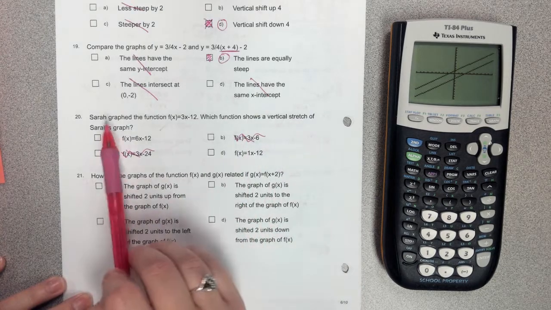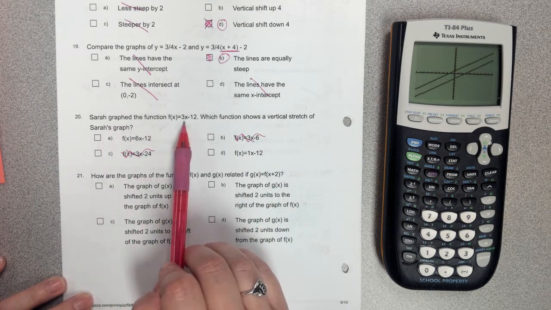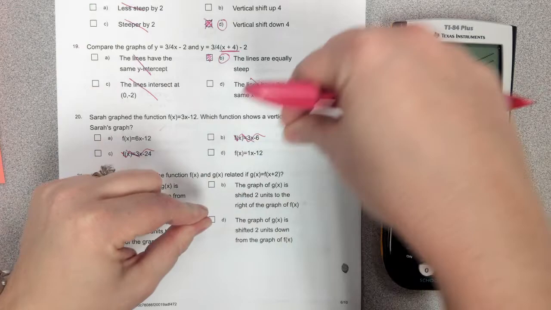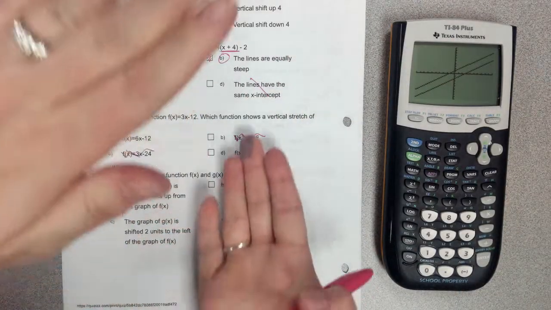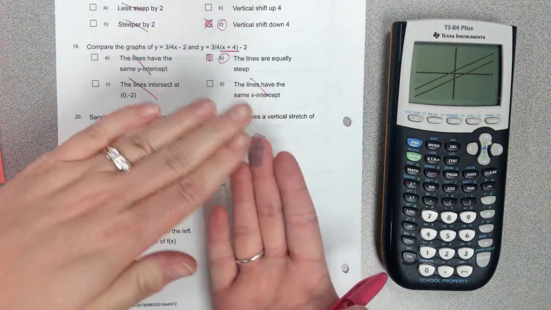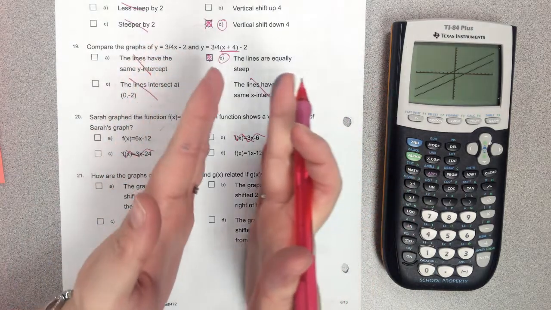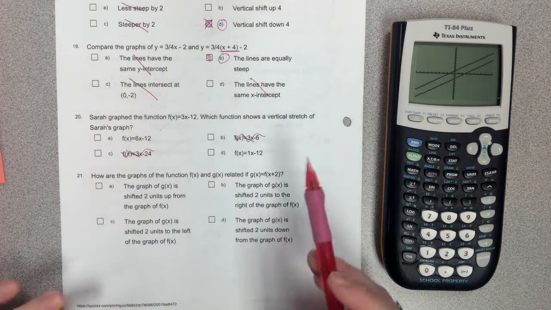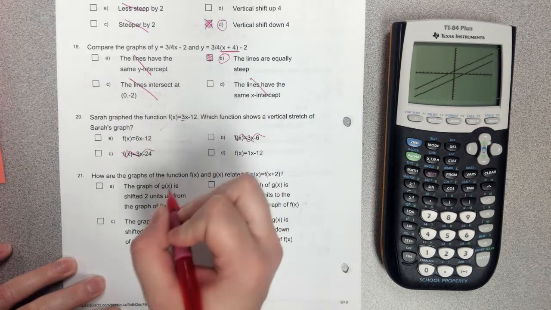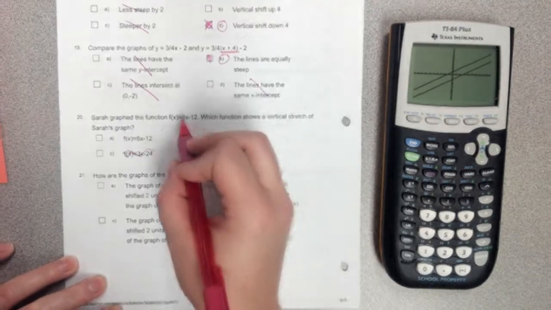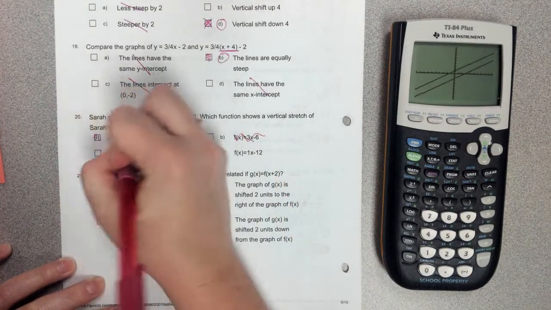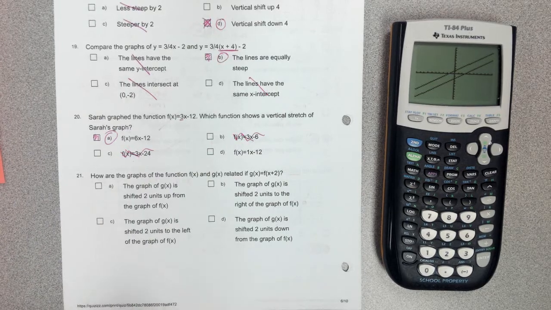Now, vertical stretch. Well, stretch means to get bigger, right? If you think about it, I'm stretching something out. If it's being compressed, that's when I'll do it this way. So you can say compressed, squishing it, that makes it smaller. So I need to see which slope is bigger. Well, is 6 bigger than 3 or is 1 bigger than 3? 6 is definitely bigger than 3.